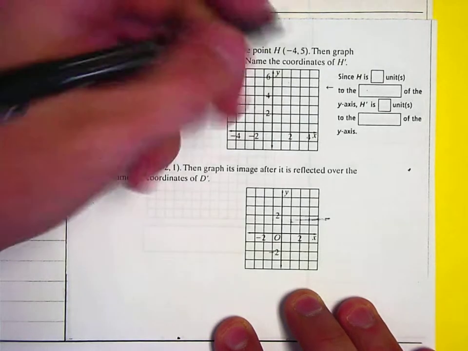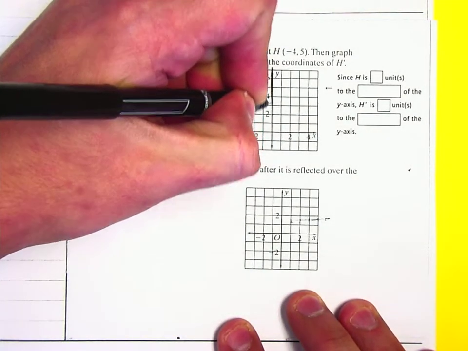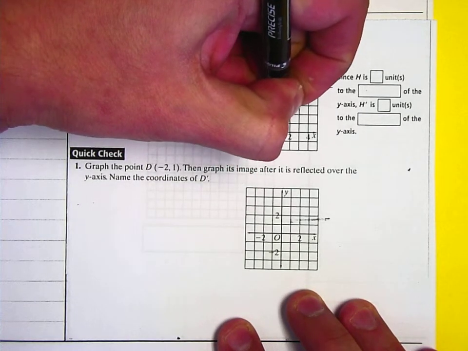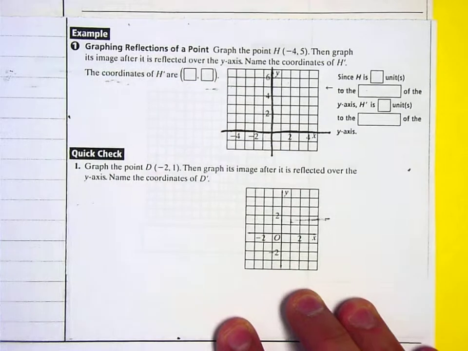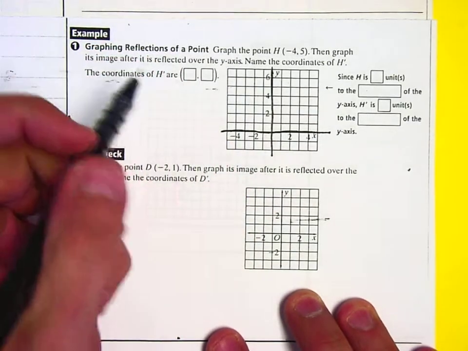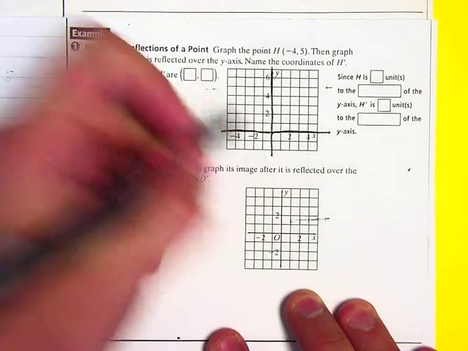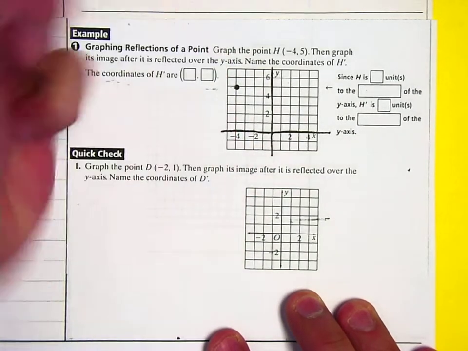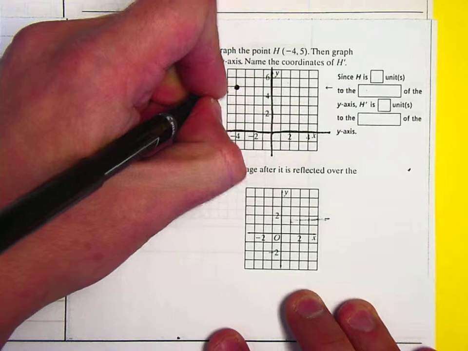So before I even go on, I'm going to go ahead and darken in my y and x axis just to make it a little easier for me to see because I'm old. Now, it asks me first to graph the point -4, 5. So starting from the origin, I go left 4, up 5. And I'll go ahead and label that point H.